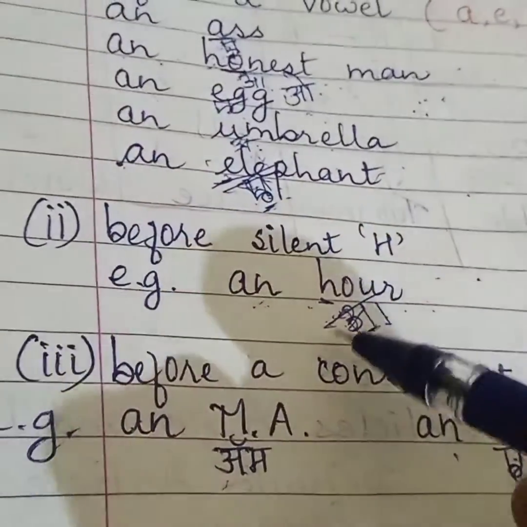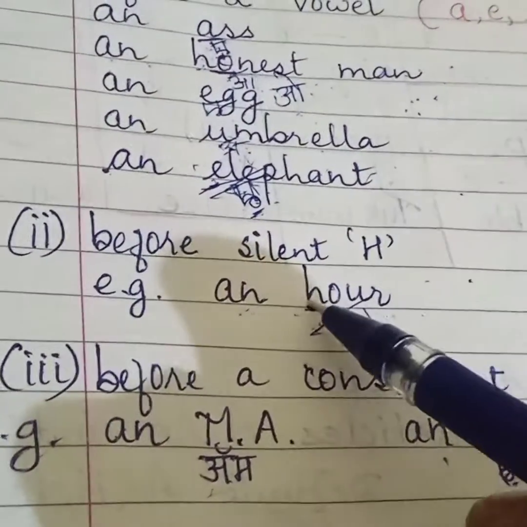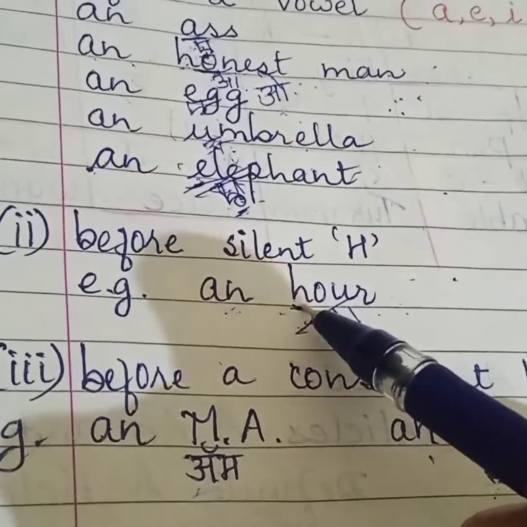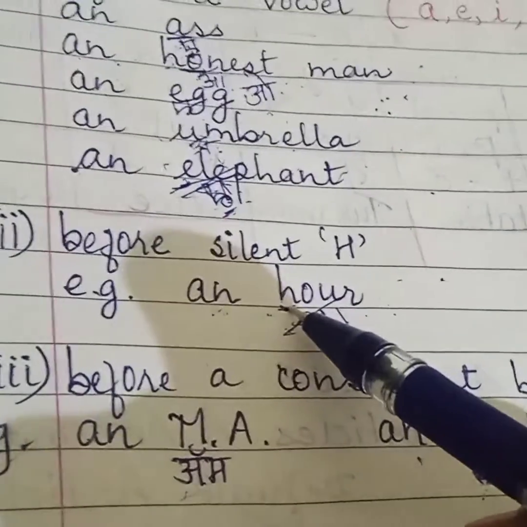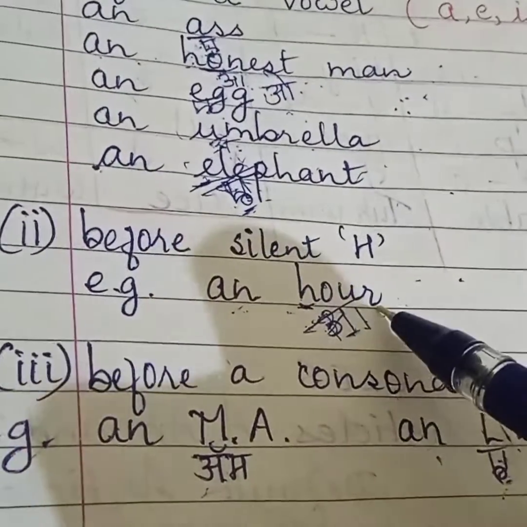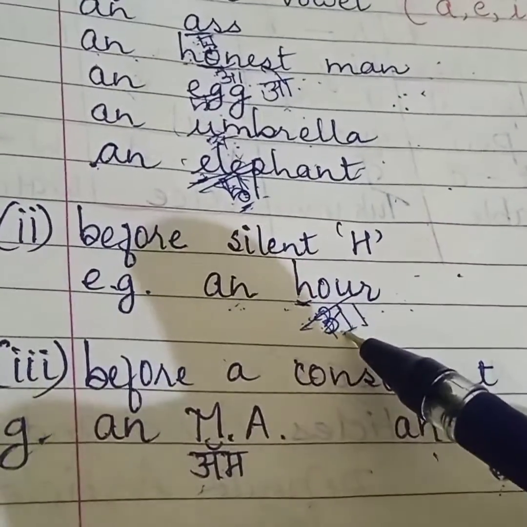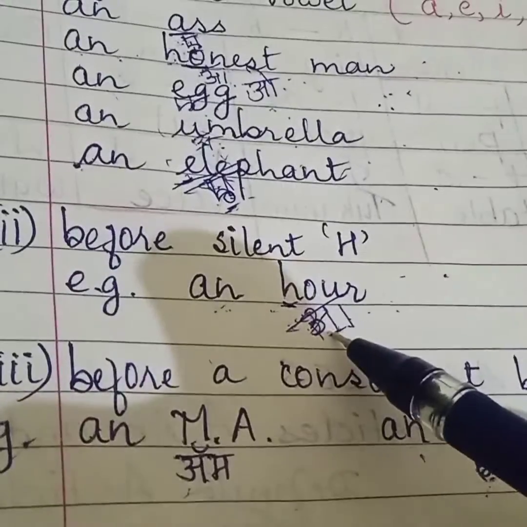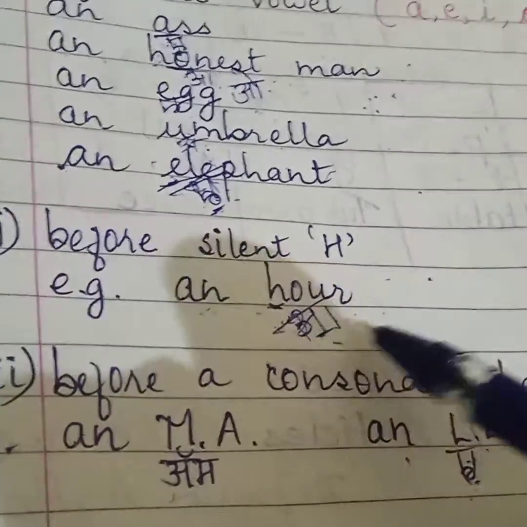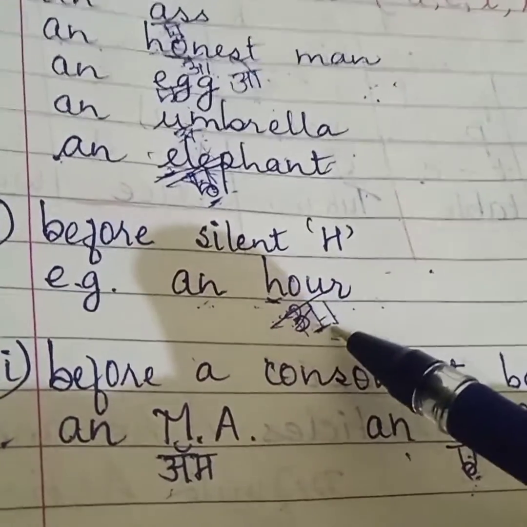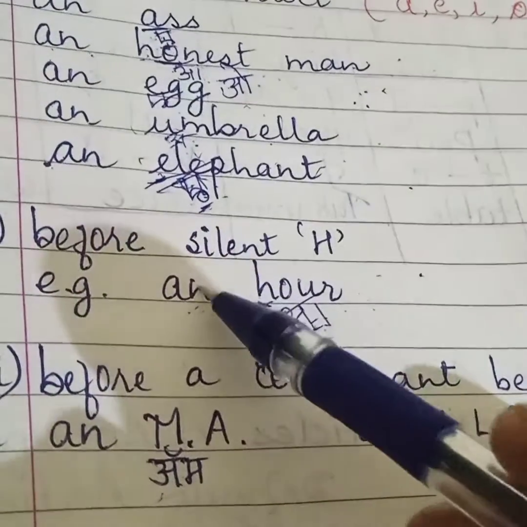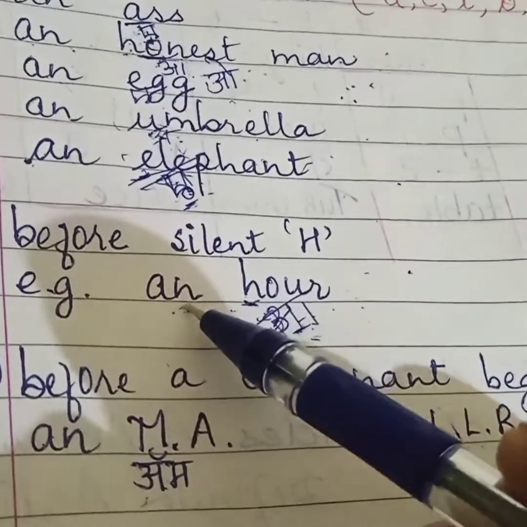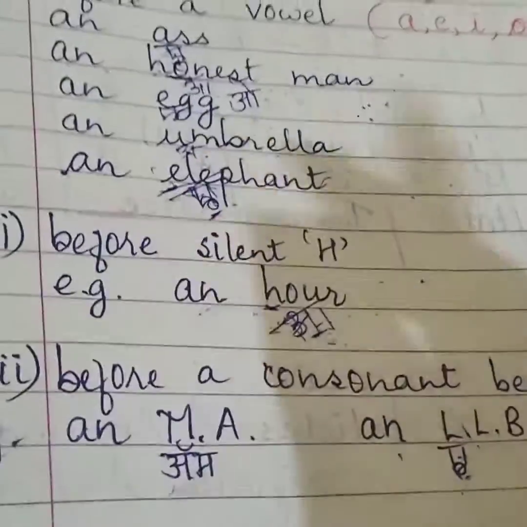In the same way, when we are pronouncing this word, H remains silent, and it is pronounced as our, not "hour" with an H. So it is a vowel sound, so we are using the article An before it.